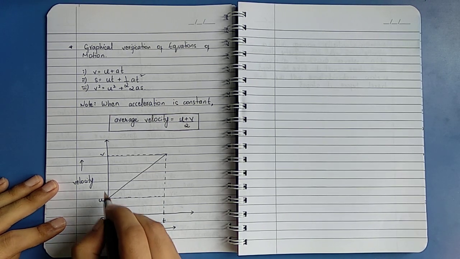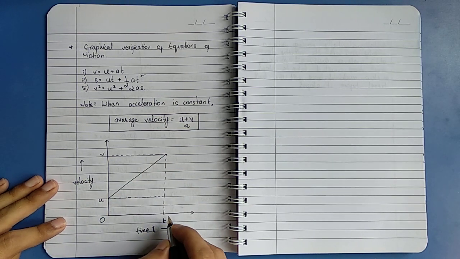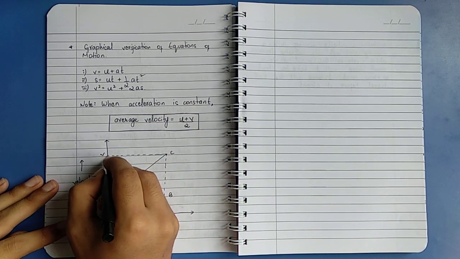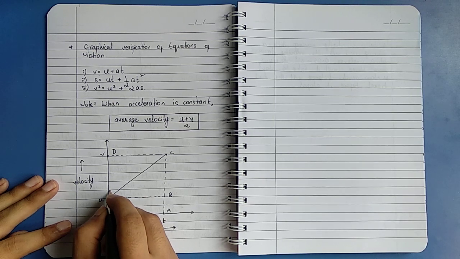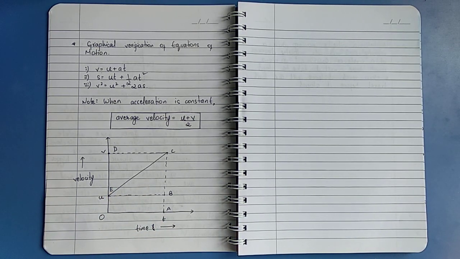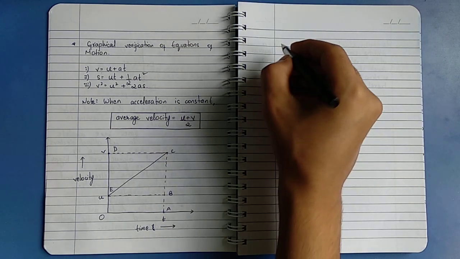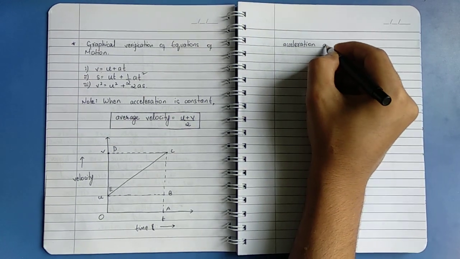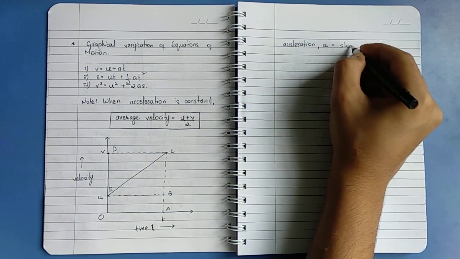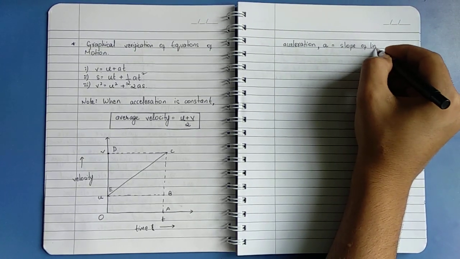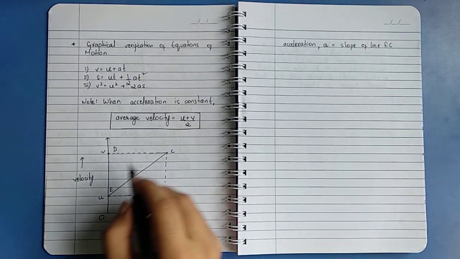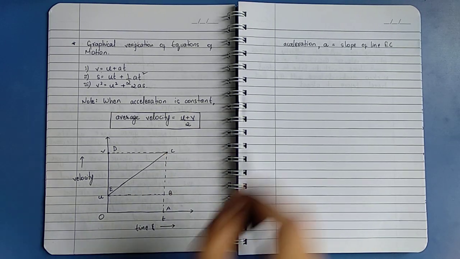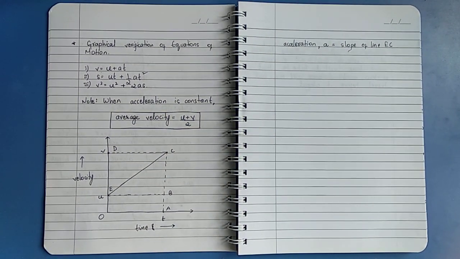We'll be using these points, so let's name them. O, say this point we name as A, B, C, D, and say E. So acceleration a is equals to slope of line EC, because acceleration in a velocity time graph is given by the slope of the line. This is the line representing the velocity, so slope of line EC will give us the acceleration.